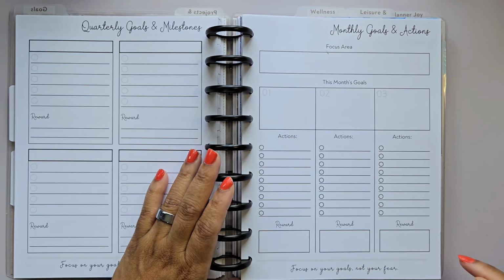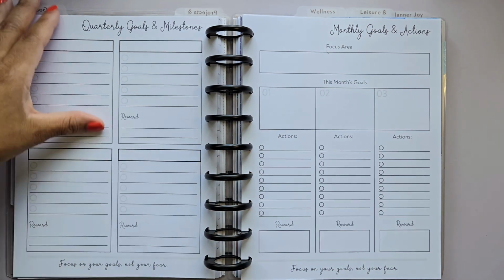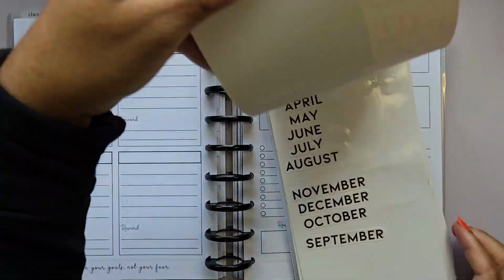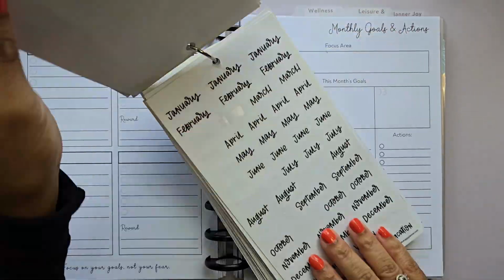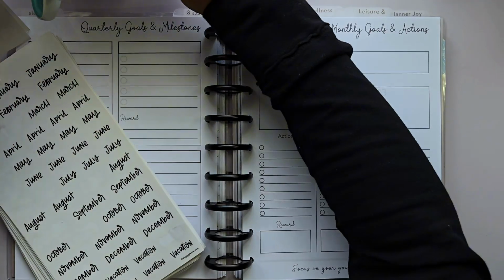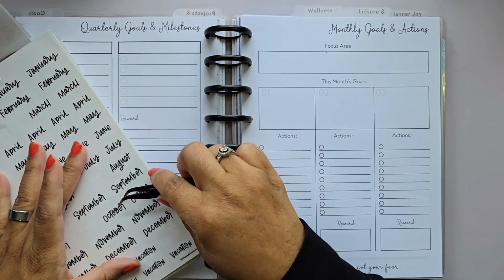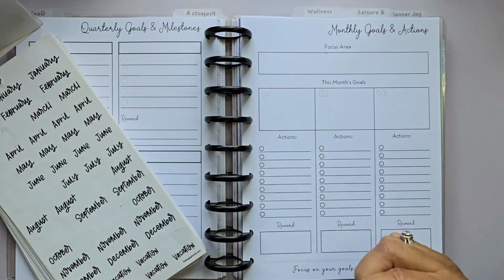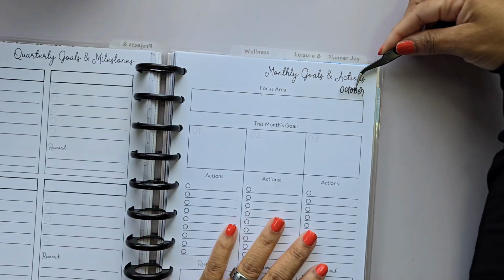Okay, so decorating my goals. I am going to decorate my monthly goals and actions page. I am going to look for a label for the month. And I'm just using my Happy Planner dates and holidays. I love this book. It often sells out on the Happy Planner site.